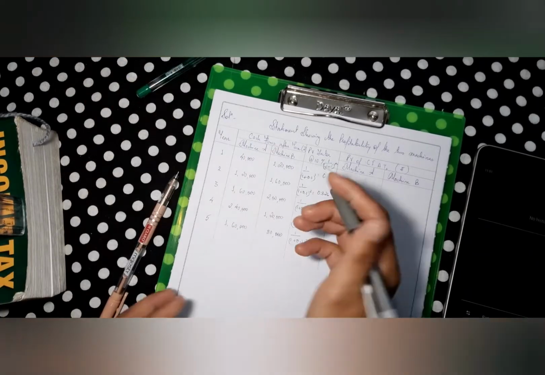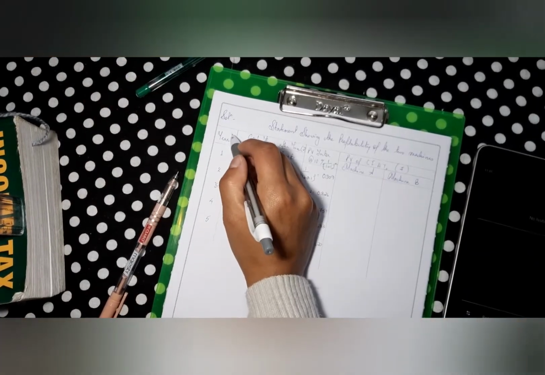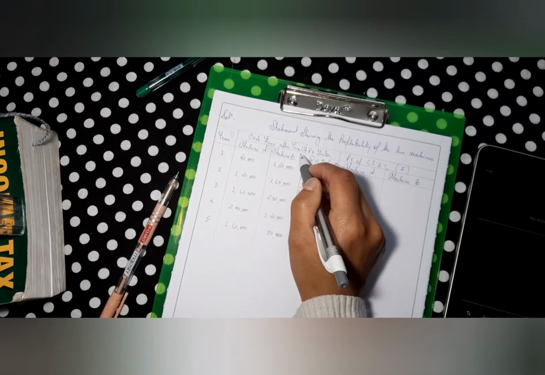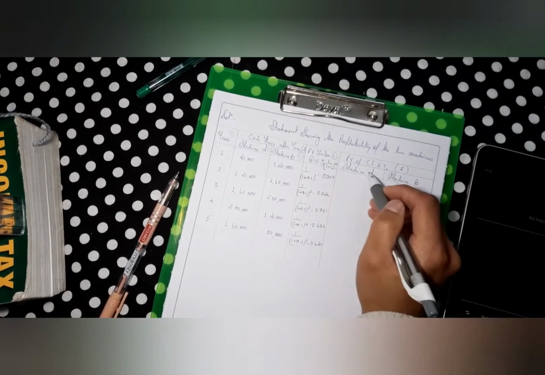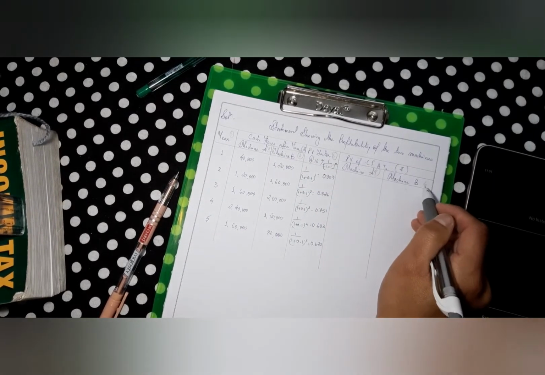So if you remember, again, let's number our columns: first, second, third, fourth, fifth, and sixth column.